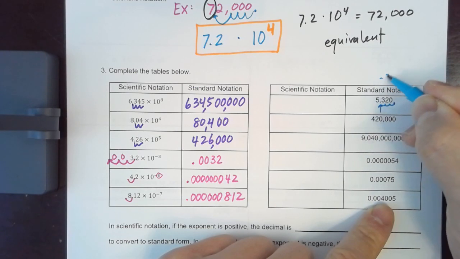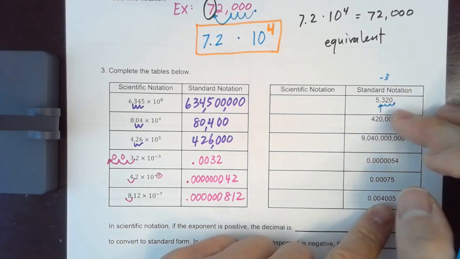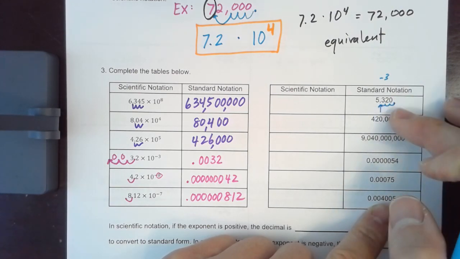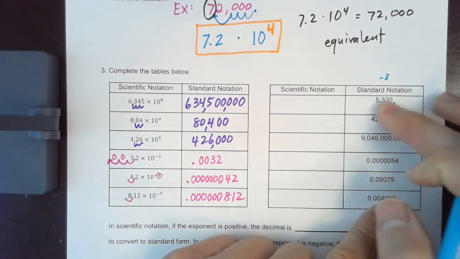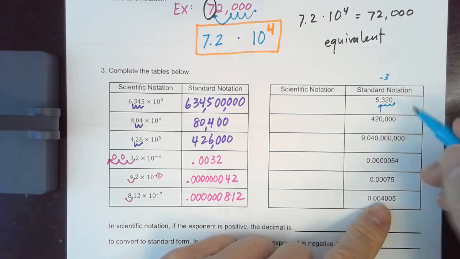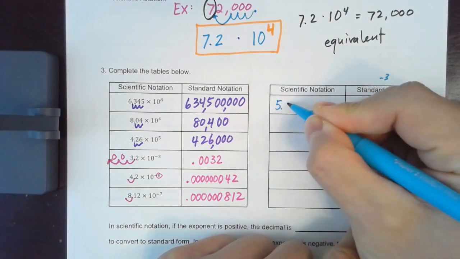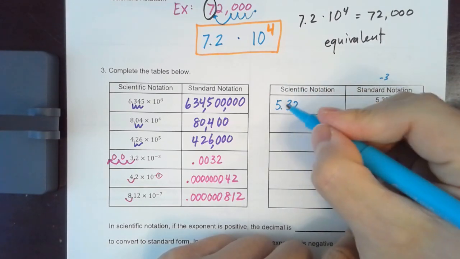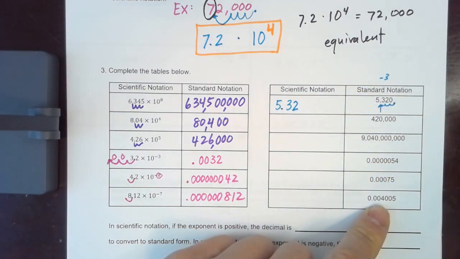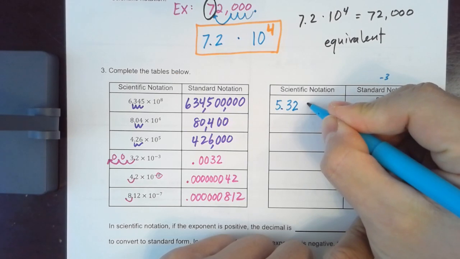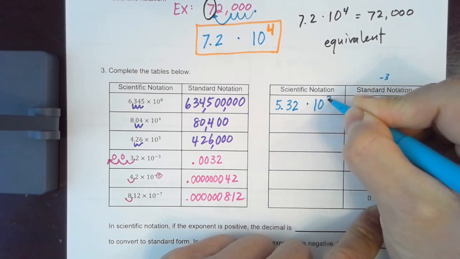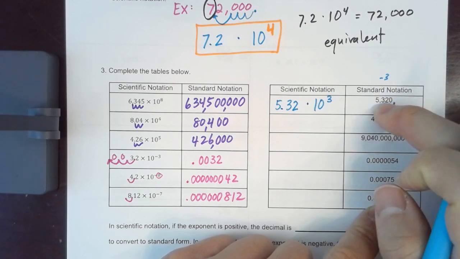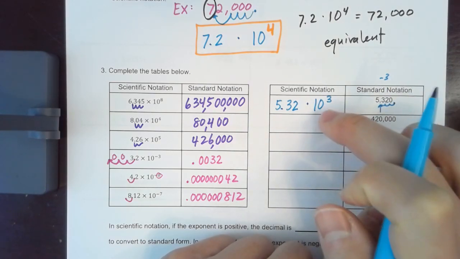And the number is not going to like that. The number is going to say, hey, I was 5,000 and you made me 5, right? Your feelings would be hurt if you were the number, right? So you're like, hey, I was 5,320 and now you made me 5.32. But you say, hey, number, don't worry. I'm going to give you back 3 placeholders. I took away 3 placeholders by going backwards. I'll give it right back to you right here.